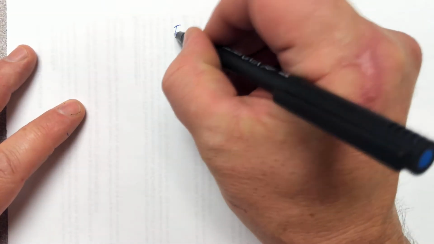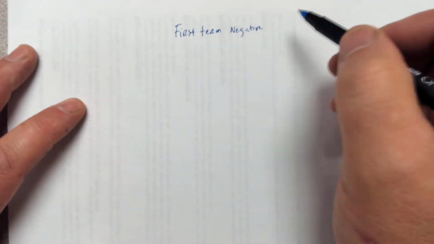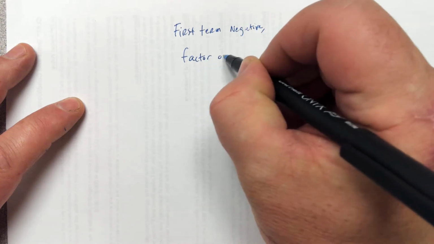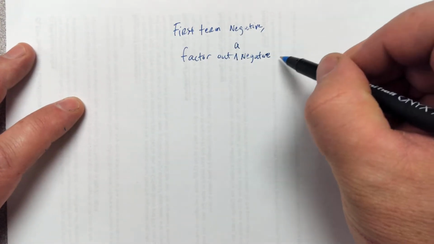So, first thing I got to show you. If the first number is negative, if the first term is negative, you want to factor out a negative. You want to factor out a negative. Let me show you a couple examples of what I mean. I'll let you write that down first.